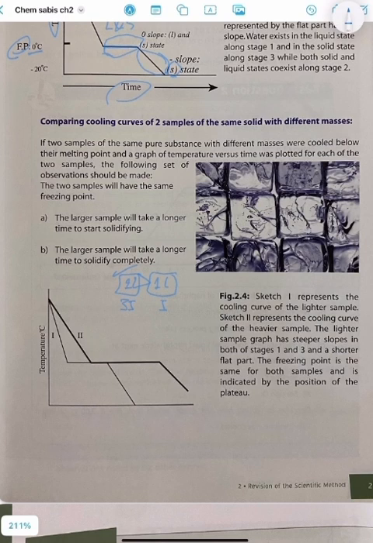But which one of them will freeze at 0 Celsius? Both of them, because both of them have the same substance, both of them are water. So look, how much time did I take, the small one from here to here, the big one from here up to here. But both of them are at the same freezing point.